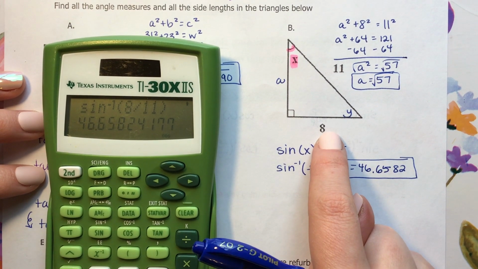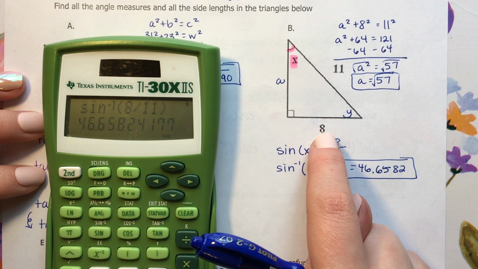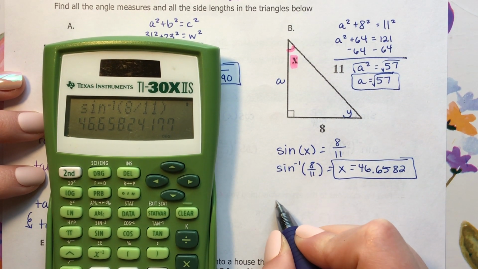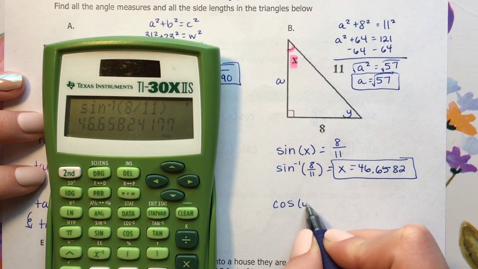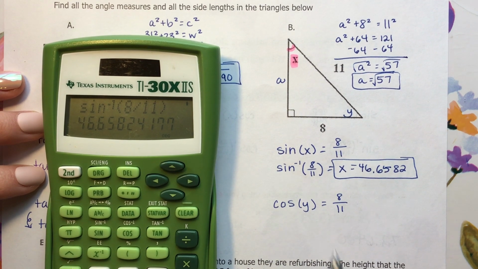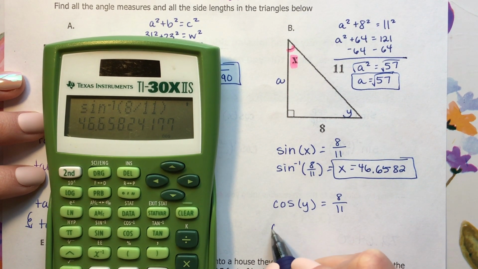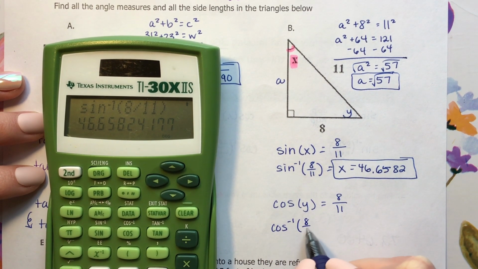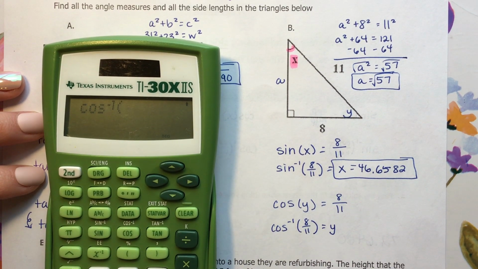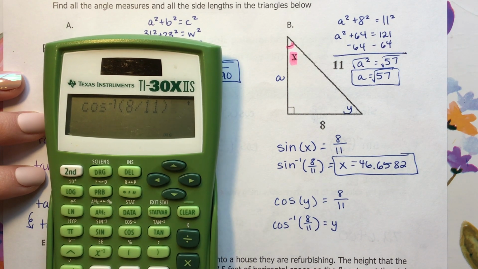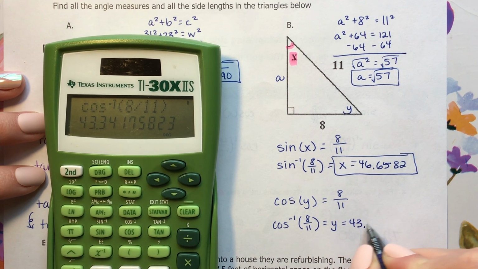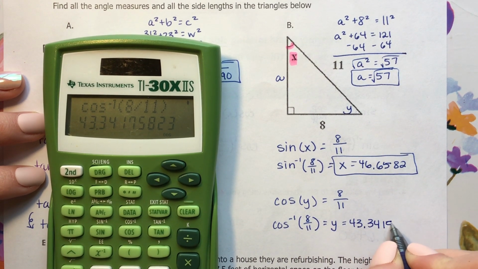For y, I know 8 and 11, but now 8 is the adjacent side to y, and 11 is the hypotenuse. So that's going to be cosine. I have the cosine of y is equal to 8 over 11. Take your inverse. So now the inverse cosine of 8 over 11 is equal to y. Put that into your calculator. So then that is going to be 43.3418.